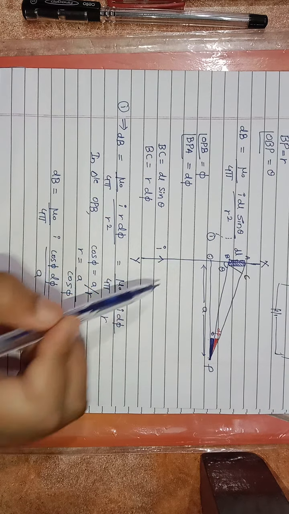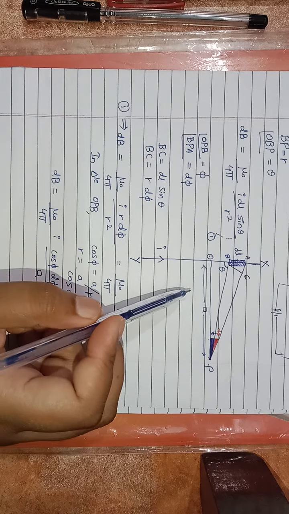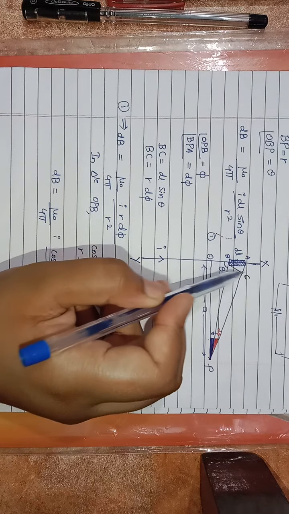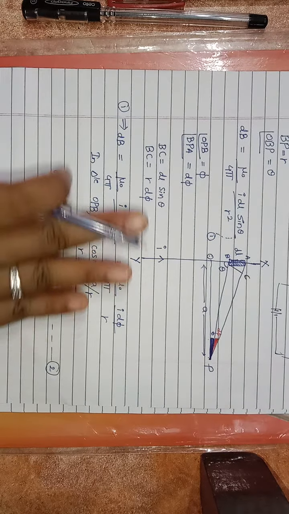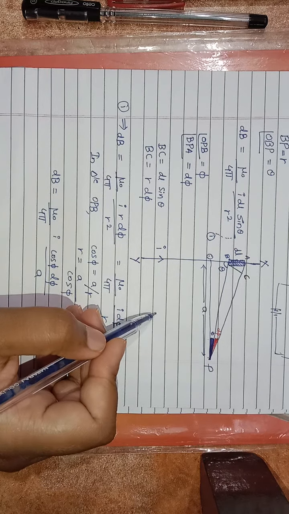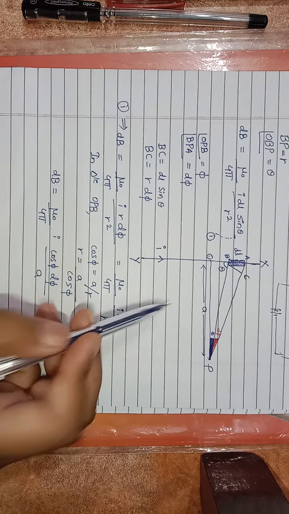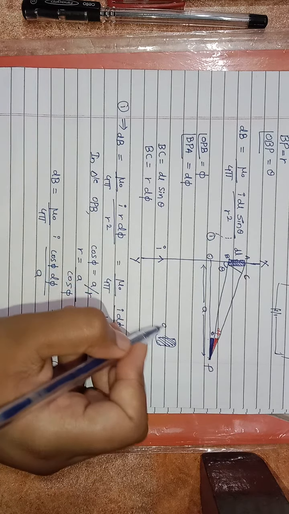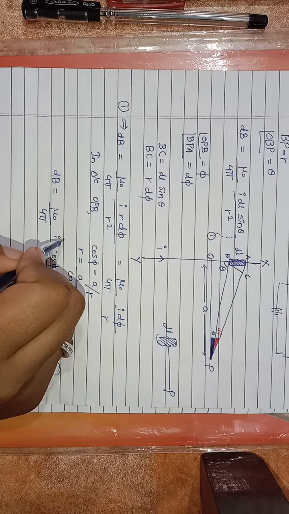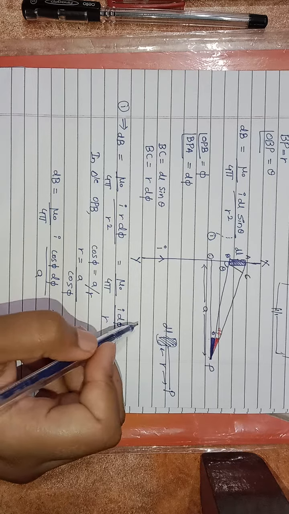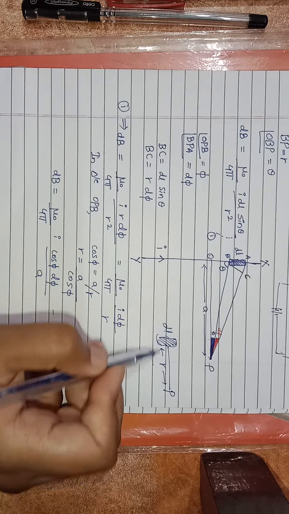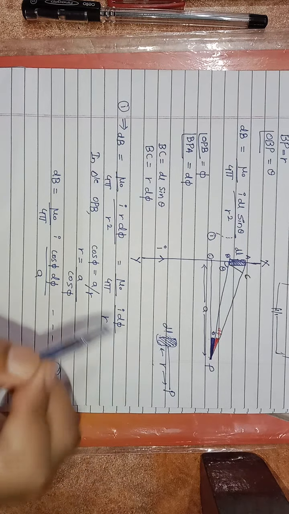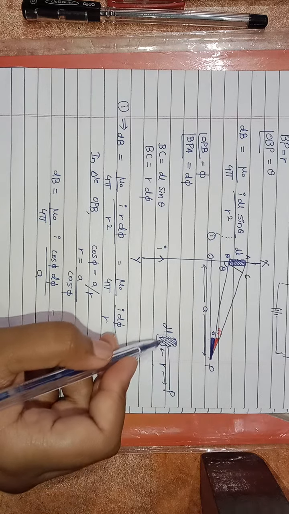Here the direction of dB, the direction of the differential magnetic field, will be perpendicular to the plane containing this length element and the distance R. Consider this page. On this page the current element is there, and P is there. R is the distance between these two. So on this paper the current element and R exist, and the magnetic field is perpendicular to them in this direction. Understood? So the direction of dB will be perpendicular to the plane containing dl and r.